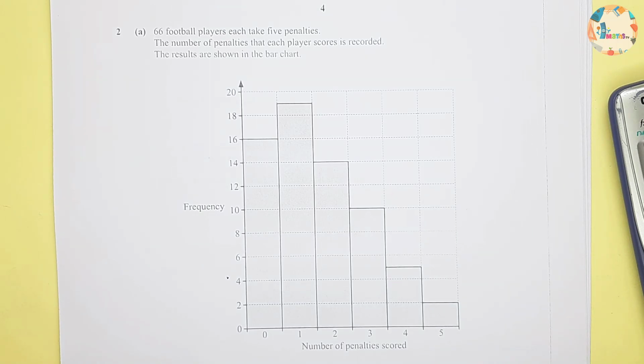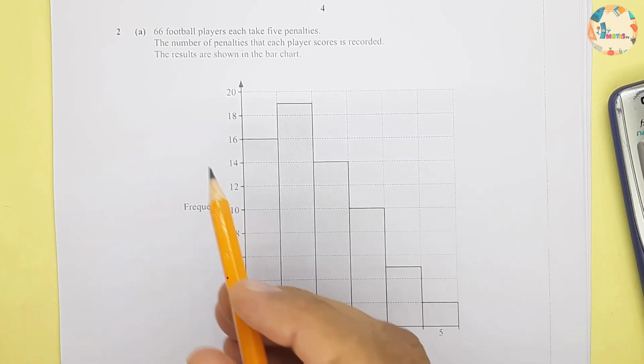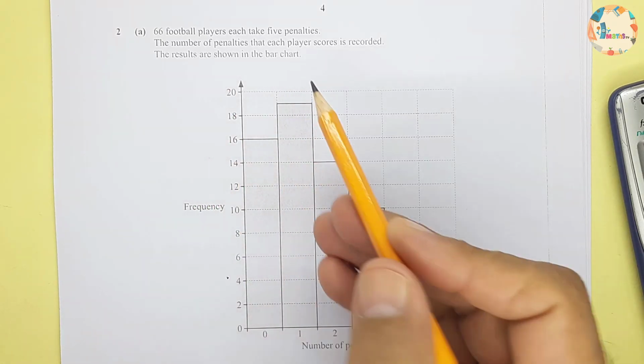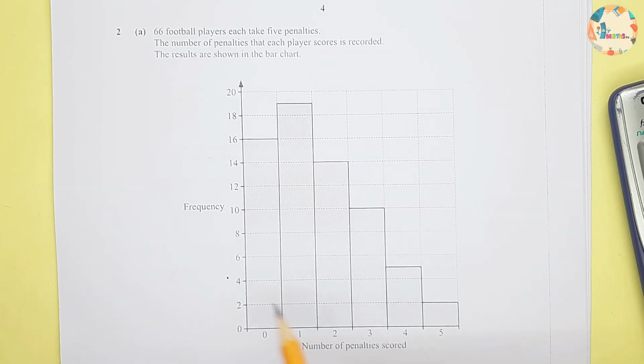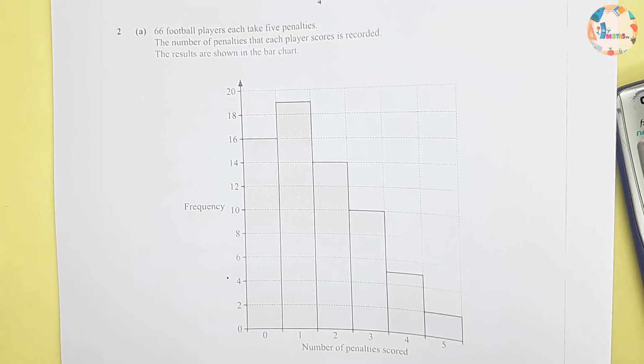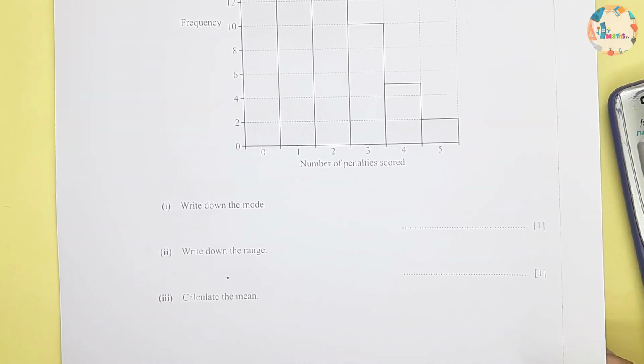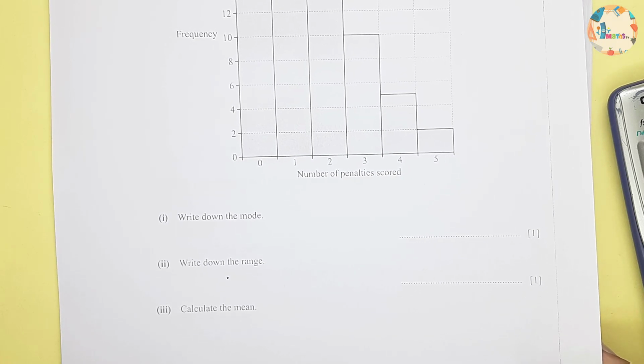Question number 2. 66 football players each take 5 penalties. The number of penalties that each player scores is recorded. The results are shown in the bar chart. This is the frequency side and this is the number of penalties scored. Now they are asking number 1, write down the mode.